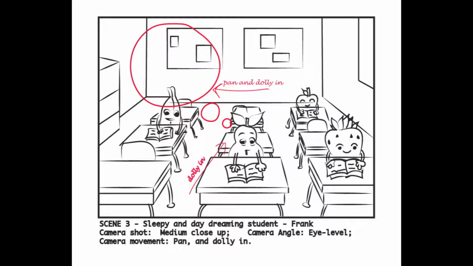The bubbles that appeared here are of the dream. The dream scene would start from the bubble, and that's where we zoom in to the dream scene.